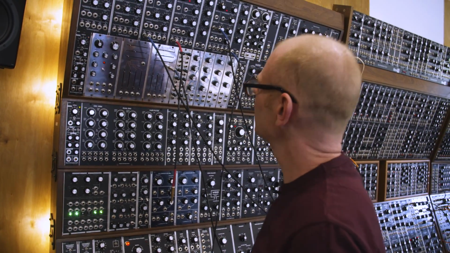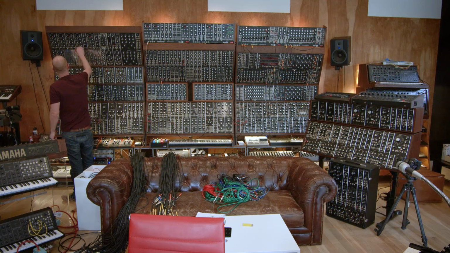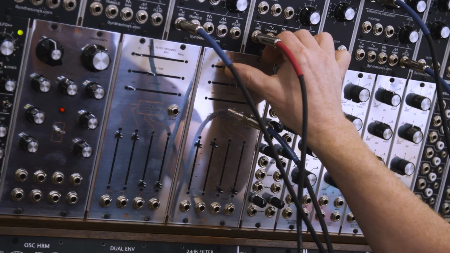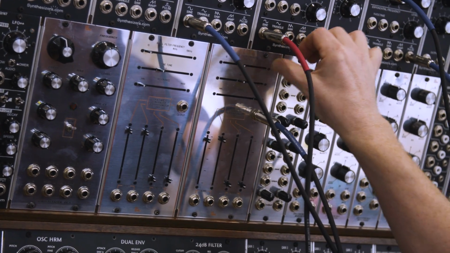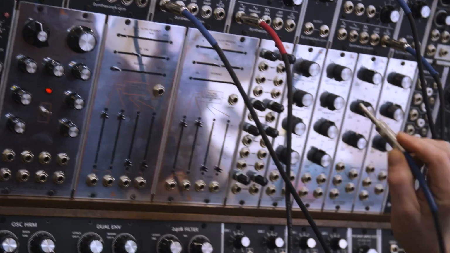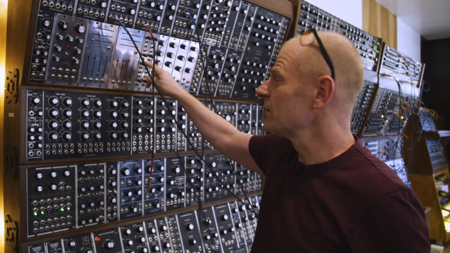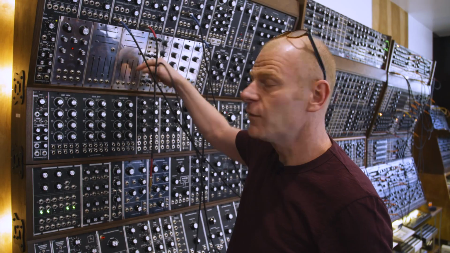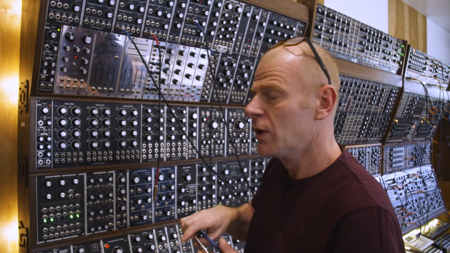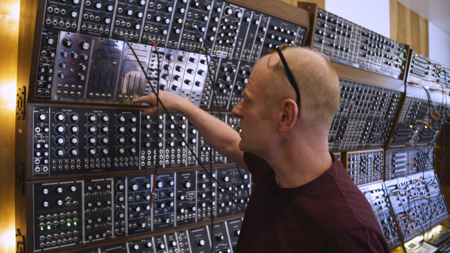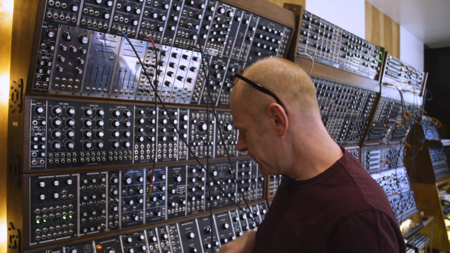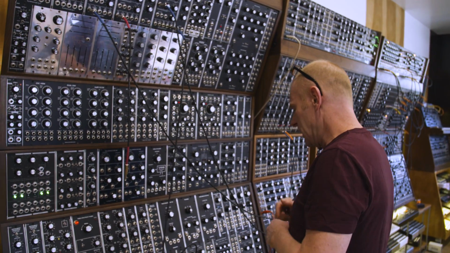So look what's happening here. If I put the resonance all the way up, it starts making a tone. They call that in the modular world, the filter is self-oscillating, which means the filter is now turning into an oscillator too. So you could use this also as an oscillator to create sounds.